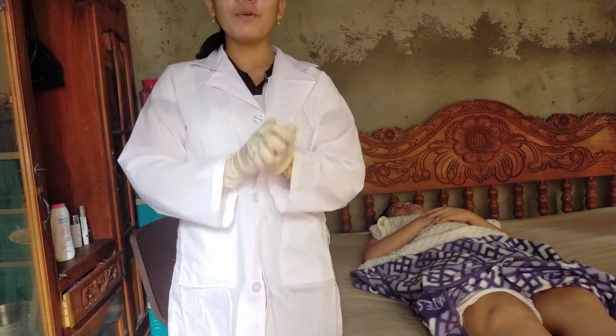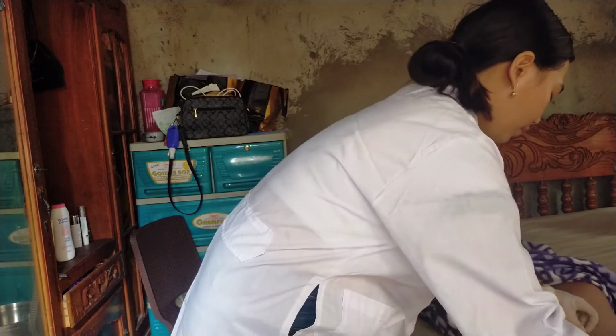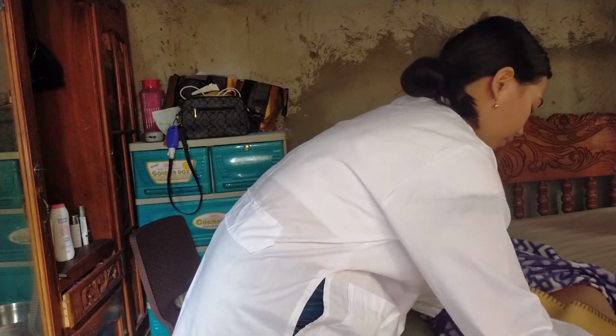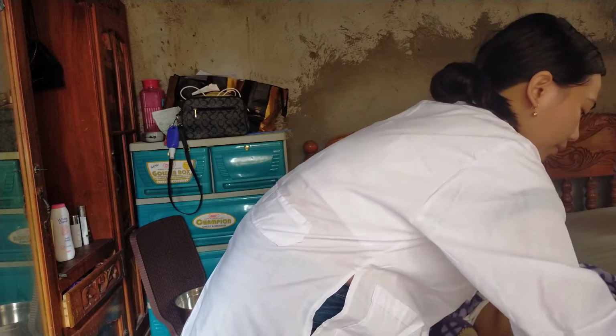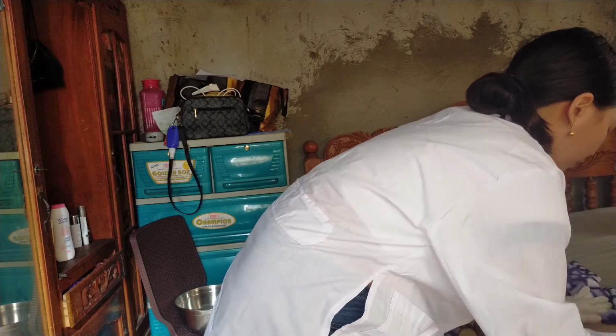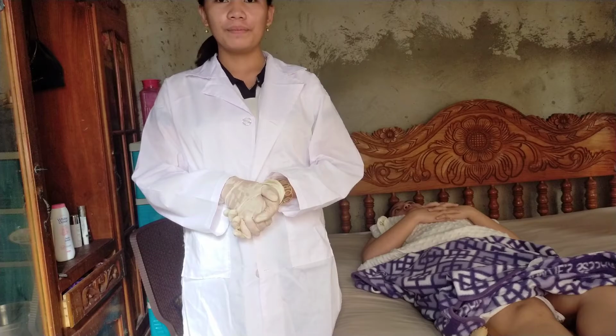Okay, now that I'm done, I'm going to dry my patient's legs. Assess for any skin swelling, redness, bruising, and pain.